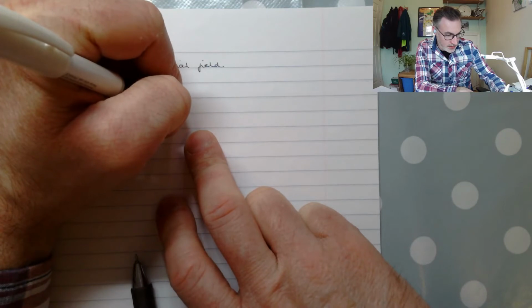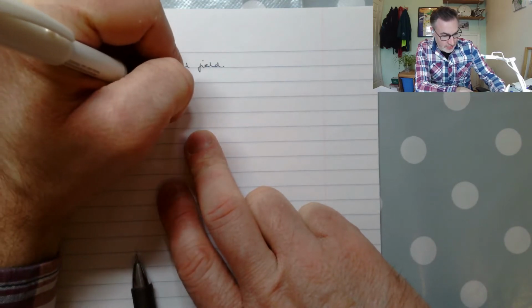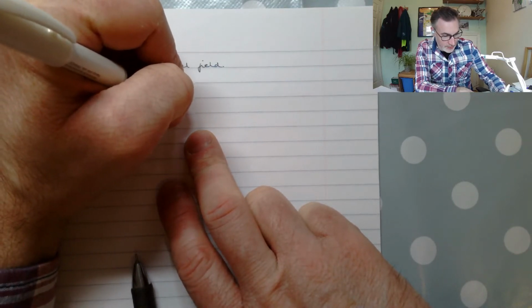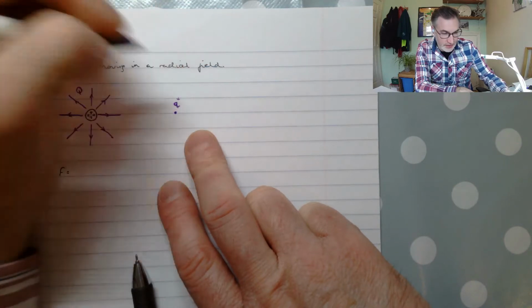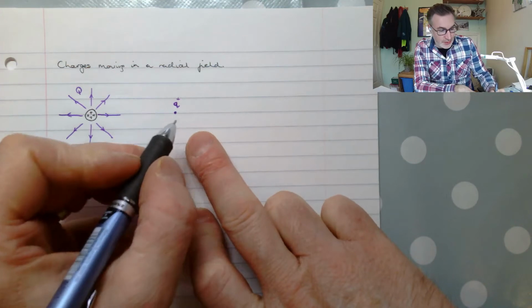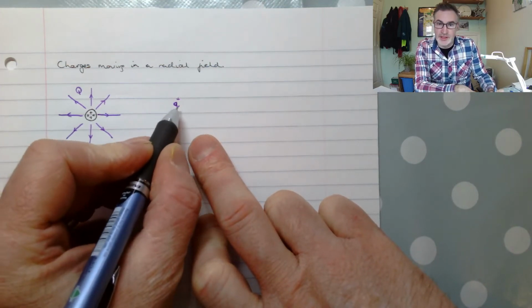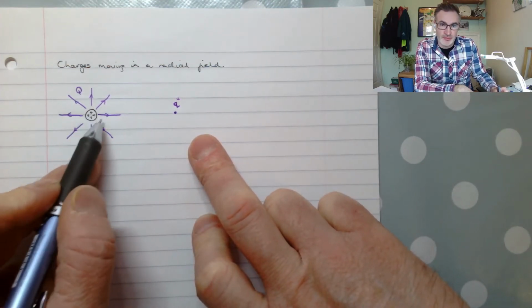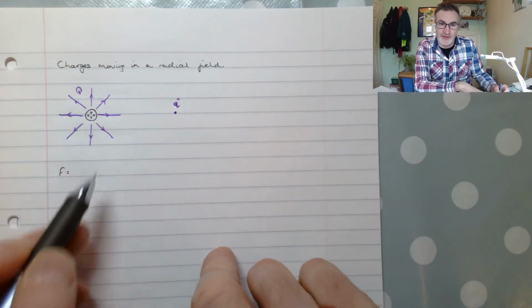So let's stick a positive charge q in, and we have our positive charge Q that's setting up the field.